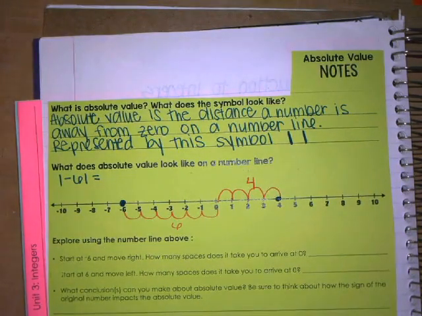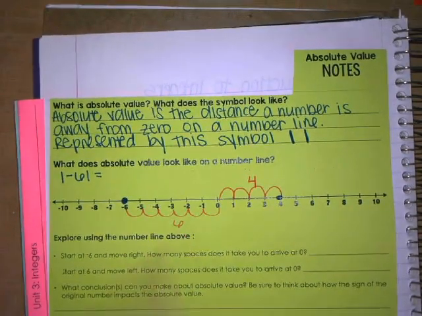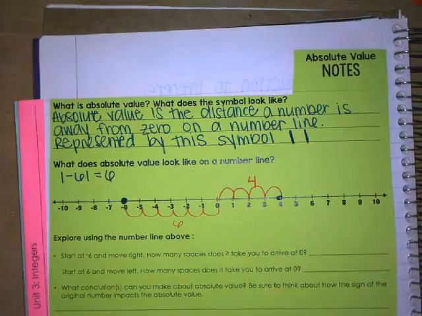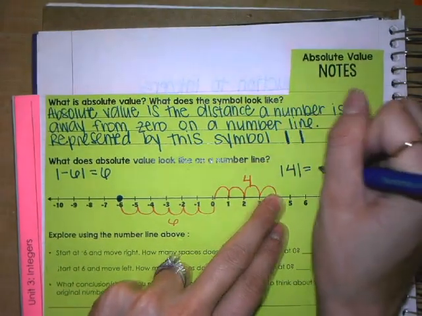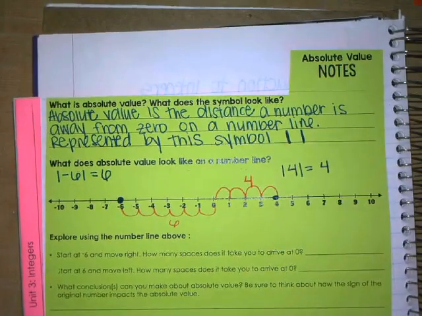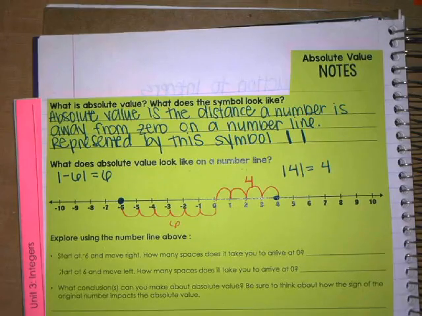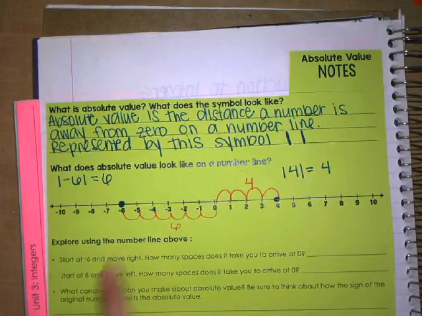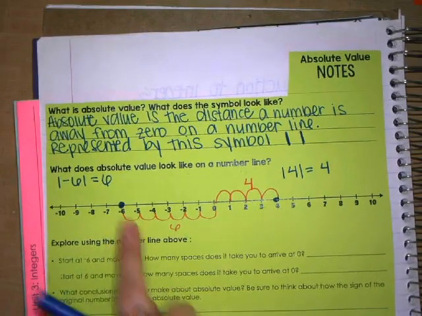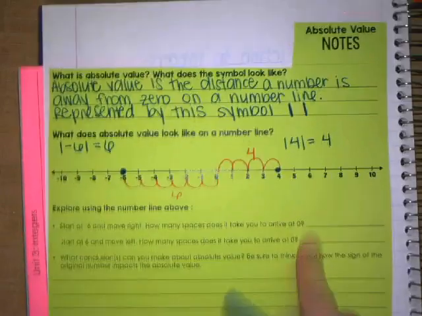So, what did we say? The absolute value of -6 is what? Is 6. And then we said the absolute value of 4 is 4. That's literally your answer. 6 and 4. That's your answer. That's it. Okay, so what did we just say? If we started at -6 and moved to the right, how many spaces did it take to arrive at 0, everyone? 6.